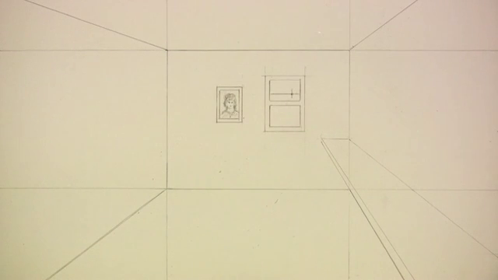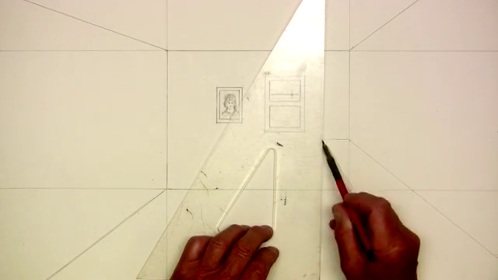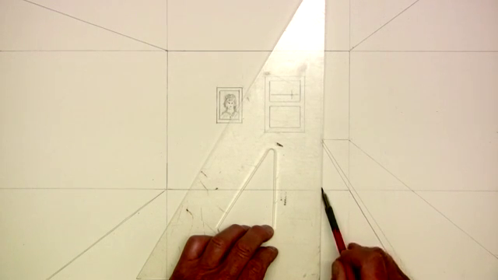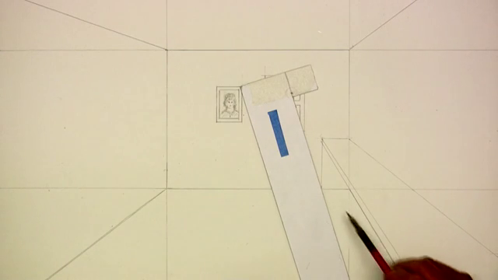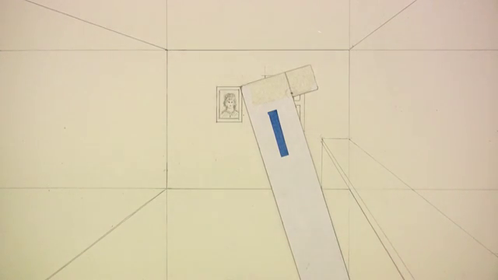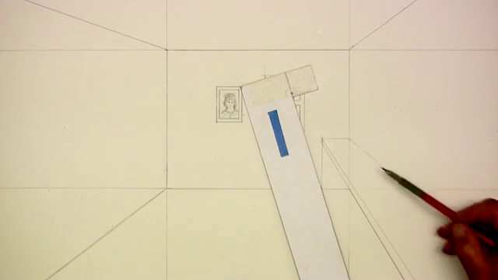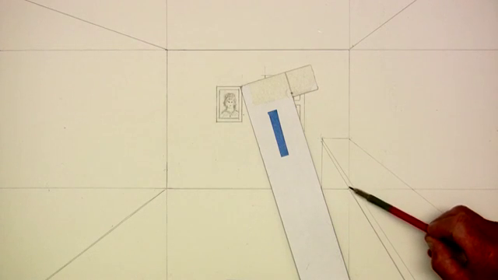Now we need to know something important. We need to know where the legs of this table are going to hit the floor. Right there. You probably got the idea already, but it goes like that. And by coincidence, the angle of the tabletop is exactly hiding this edge of the rear leg. So we don't have to deal with that. That's kind of lucky.